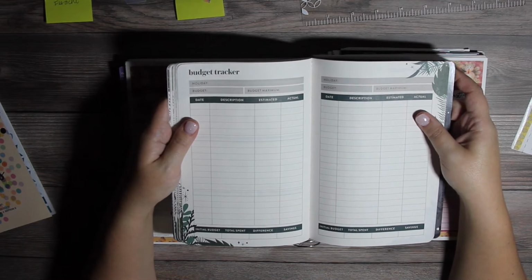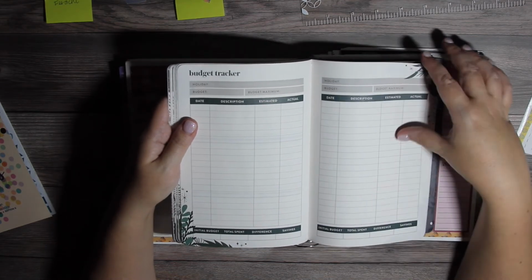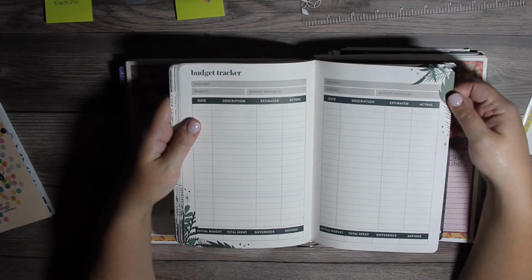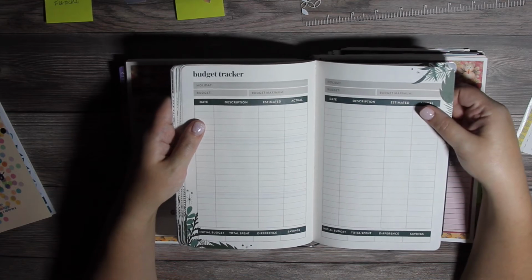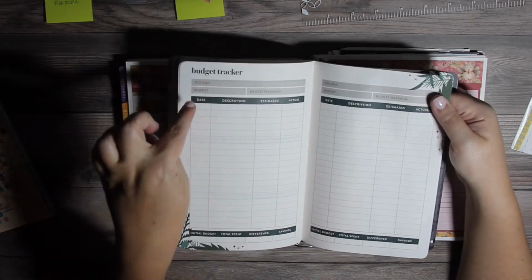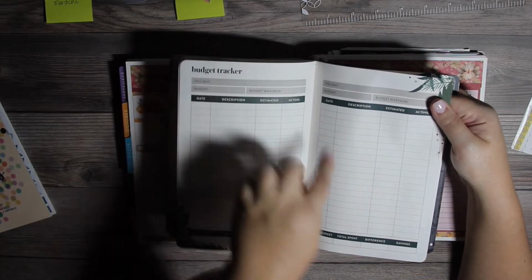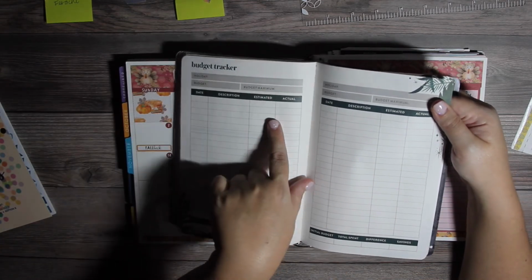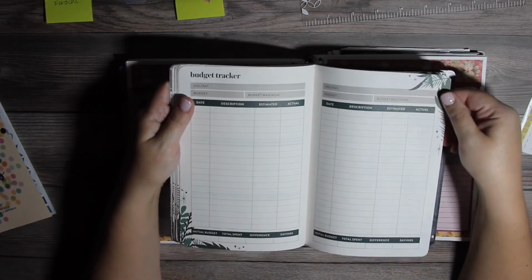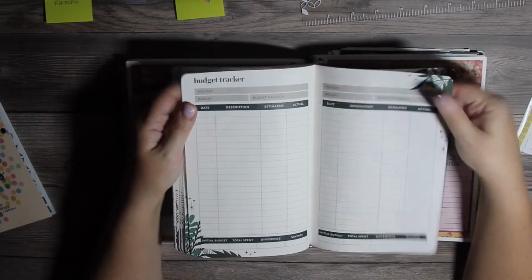After those monthly sections, it gives you a budget tracker, which is great for your gifts. If you only have a certain amount to spend this month, or if you want to put, I don't know, one person a page. Like if you want to spend a certain amount on your kids, you could have one page per kid. It gives you a few sheets.